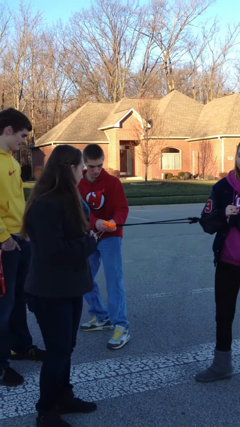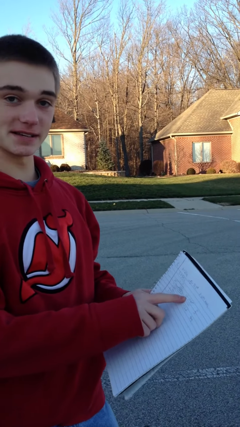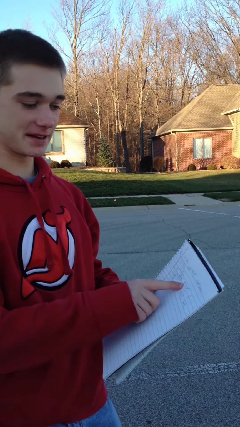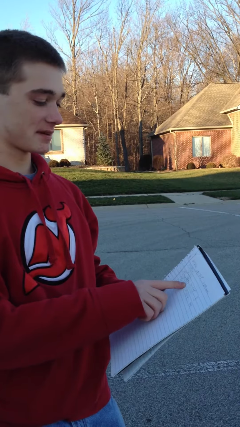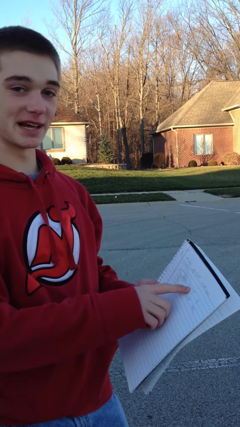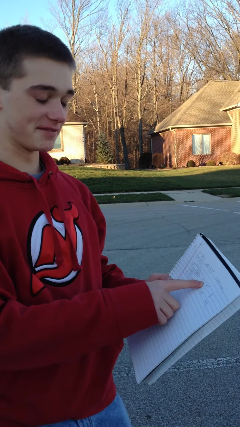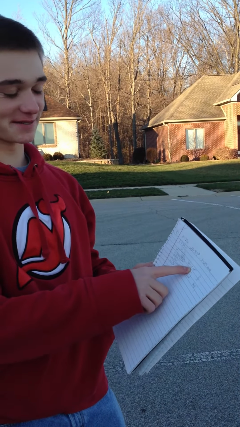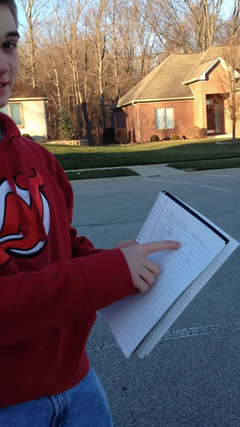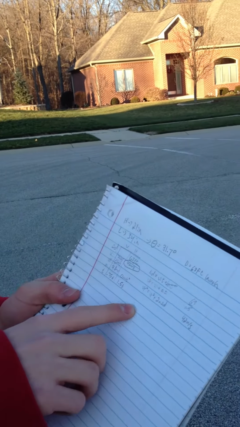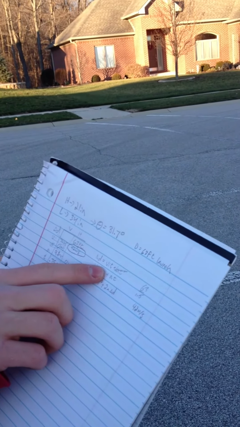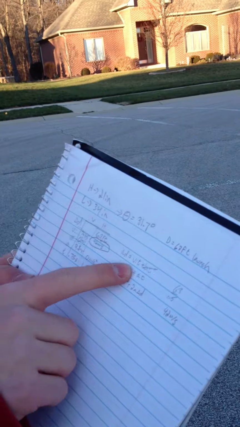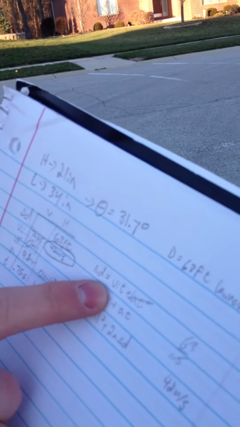So, we know the distance that the t-shirt landed from where I launched it. So that gives us the change in displacement. We need to find out the initial velocity of the t-shirt. So we used a stopwatch to find the time from when I launched it to when it landed. So we use this equation right here to find out what the initial velocity is.